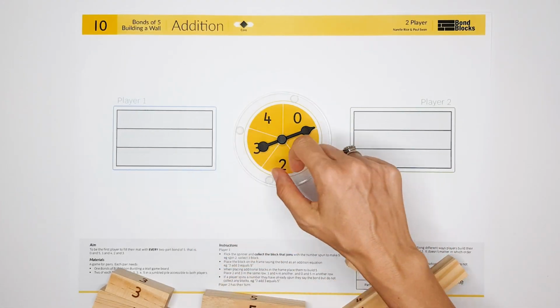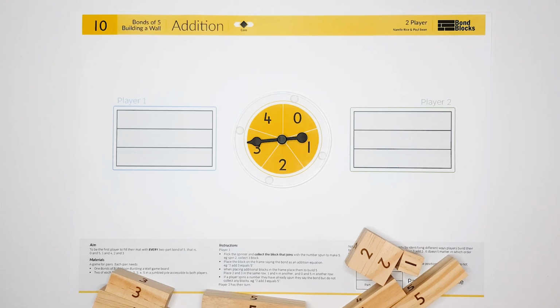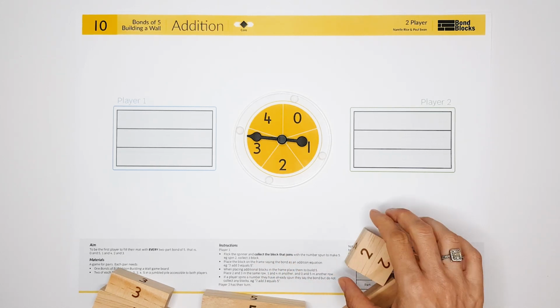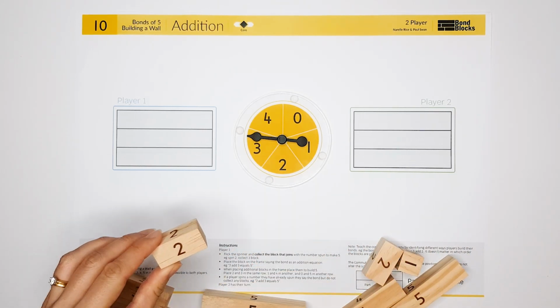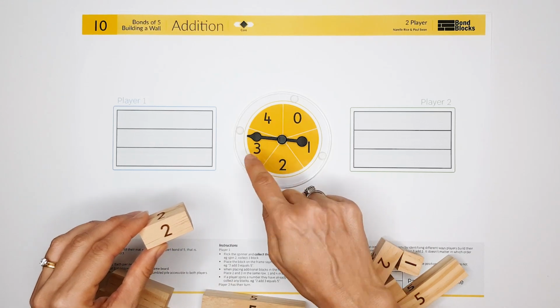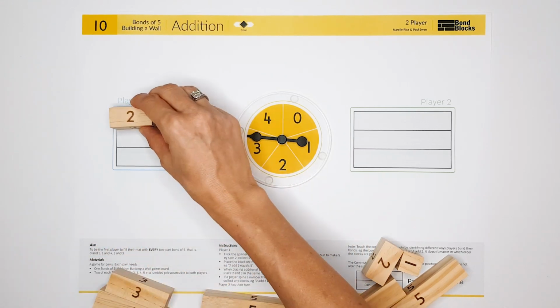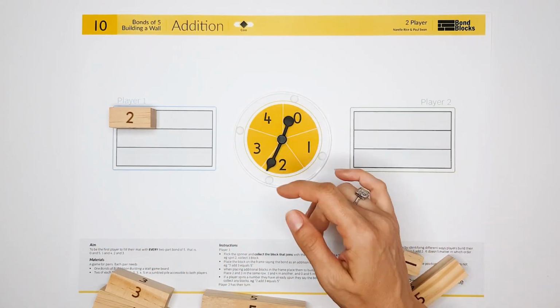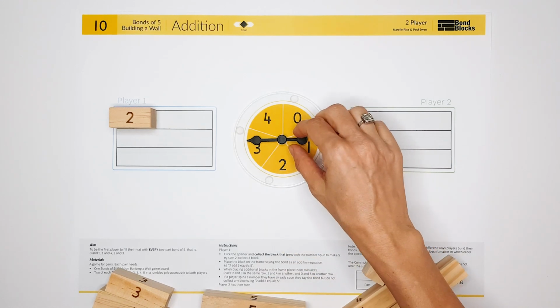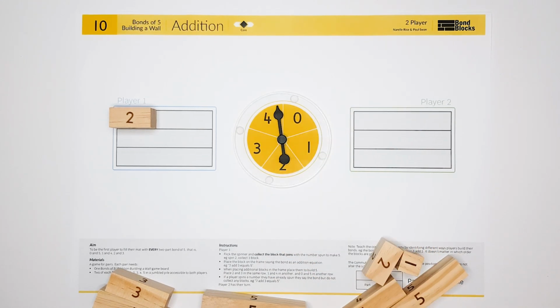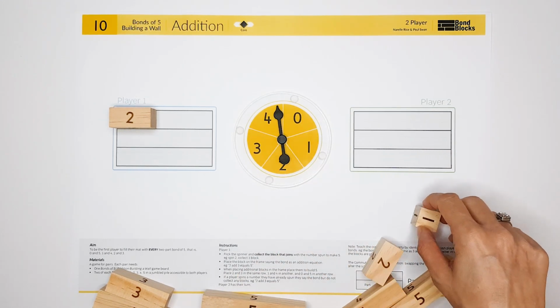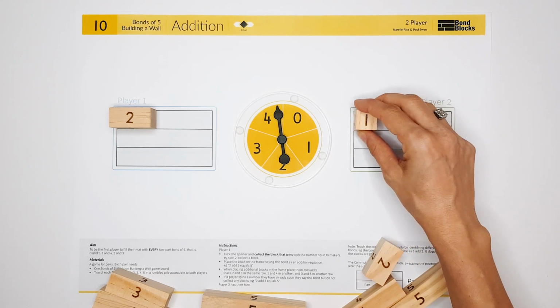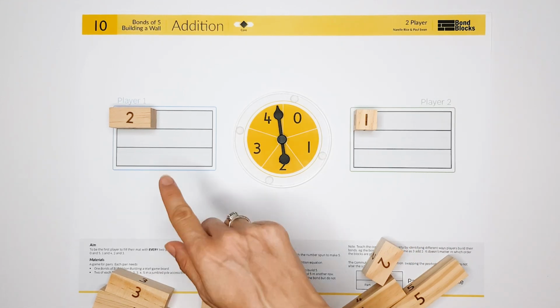So to get started, player 1, they flick, they spin 3. They don't pick up the 3 block, they collect the block that joins with the 3. So they pick up the 2 and they say the equation. 3 add 2 equals 5. Player 2 has their turn and we're going to pretend they spun 4 and they say 4 add 1 equals 5 and they place their block.